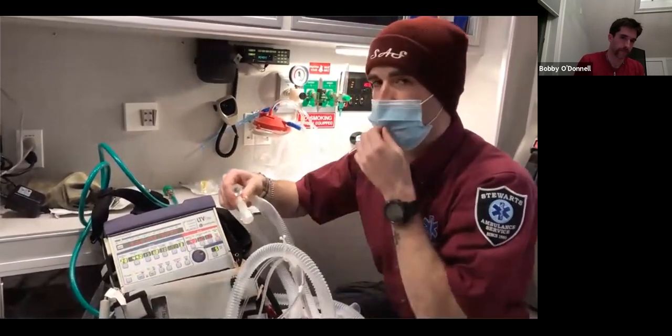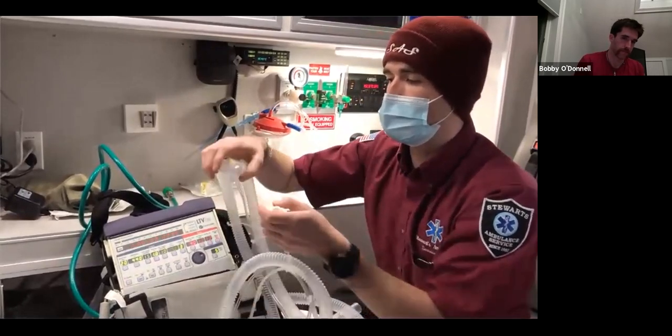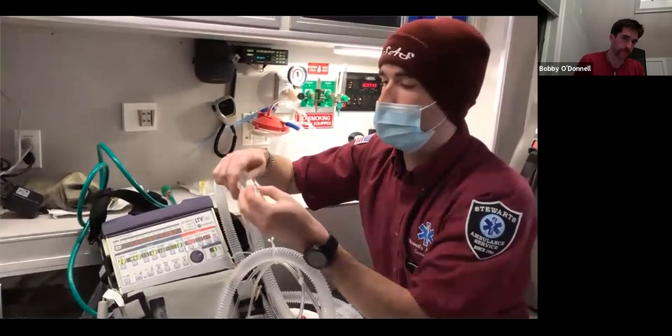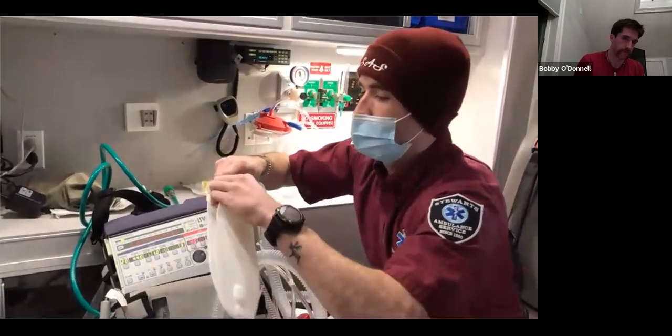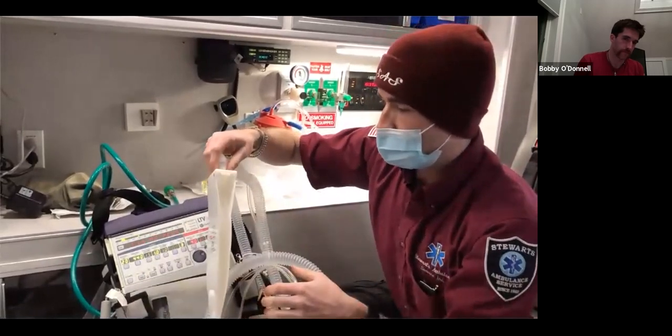And this adapter here that comes in the packaging is really great because when we think about this, it's not very pliable at all, so it bends and pulls on the ET tube. So this helps prevent any crimping of the tube itself. So same adapters, so when we put it in the test lung, we should be all set here and seeing our volumes.